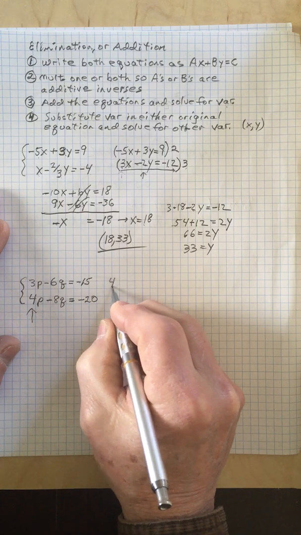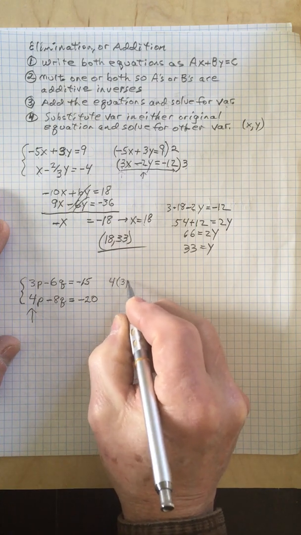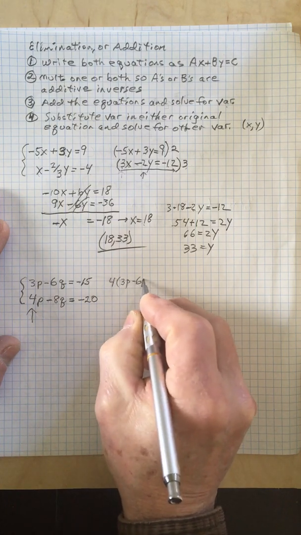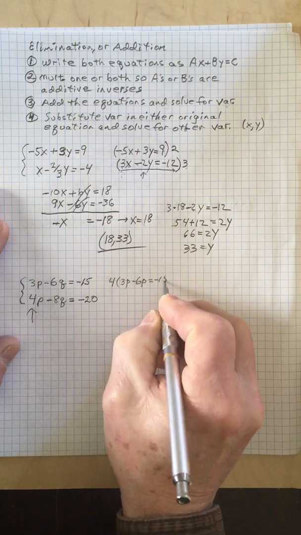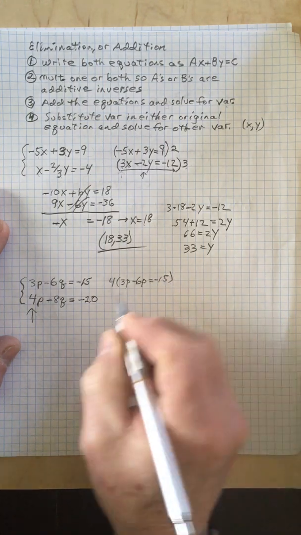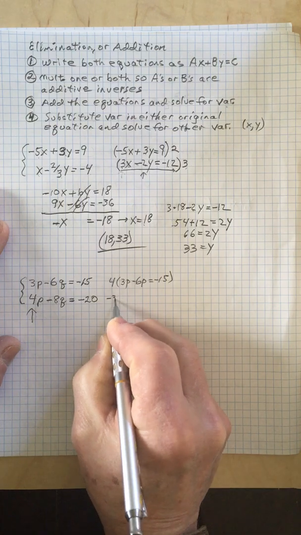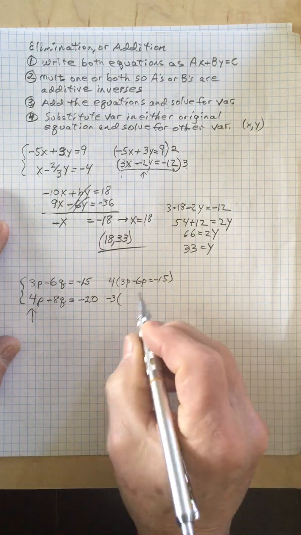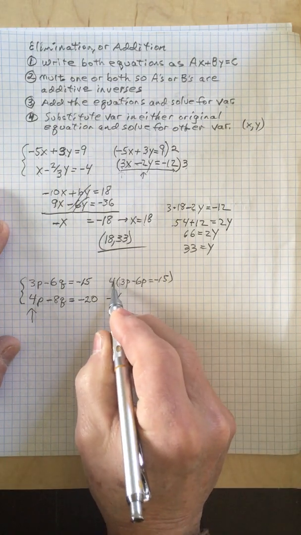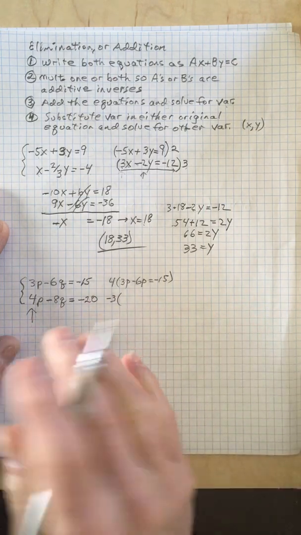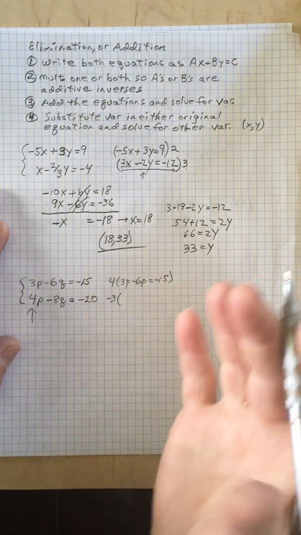So I'm going to multiply the top one by 4, and I'm going to multiply the bottom one by minus 3. Now, could I have used minus 4 and plus 3? Sure, it doesn't matter. This is just the way I chose to do it.